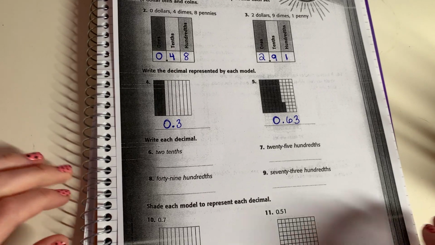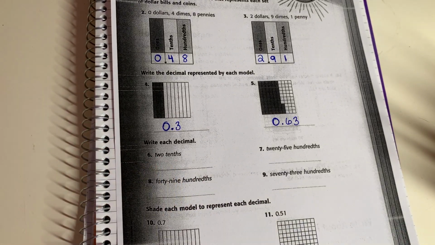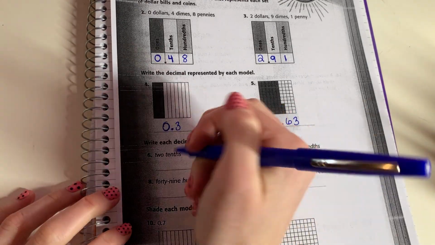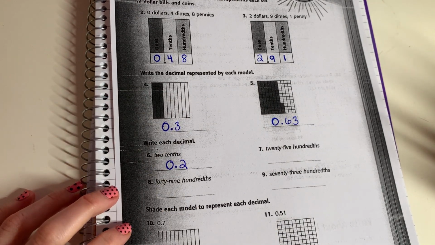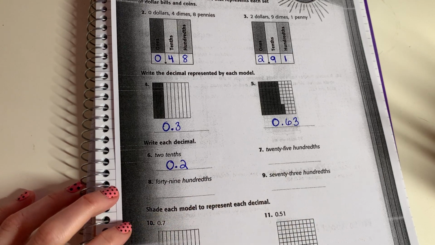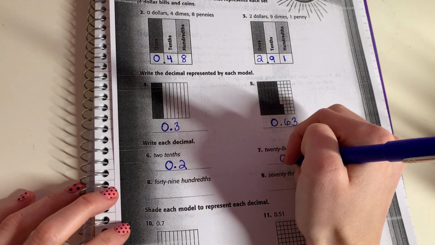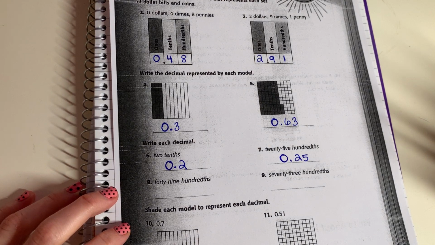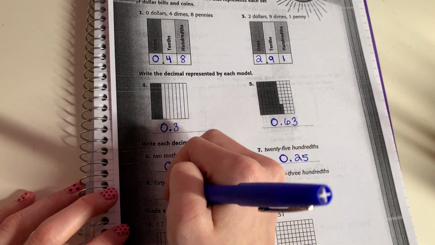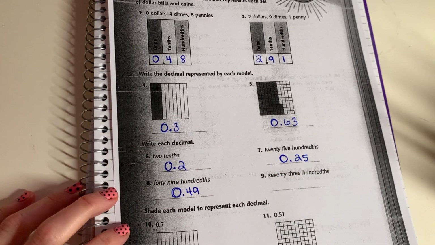All right, so now we're gonna write each decimal. So they're giving it to us in word form and we're gonna write it as a decimal. So I have 2 tenths. So I have 0 ones and 2 tenths. Go ahead and look at number 7 and try it on your own. I have 25 hundredths. So I have 0 ones and 25 hundredths. Try number 8 on your own. I have 49 hundredths, okay? So I have 0 ones and 49 hundredths.